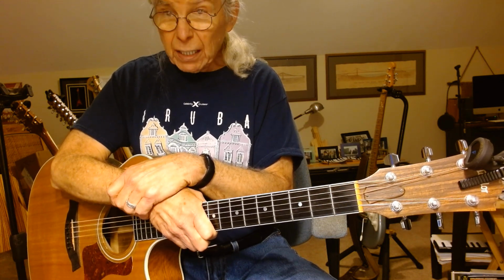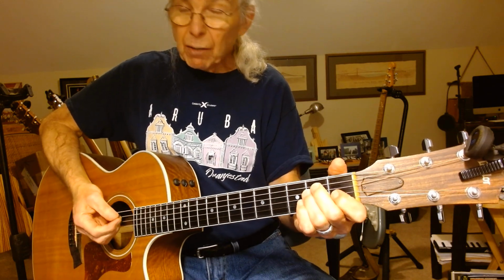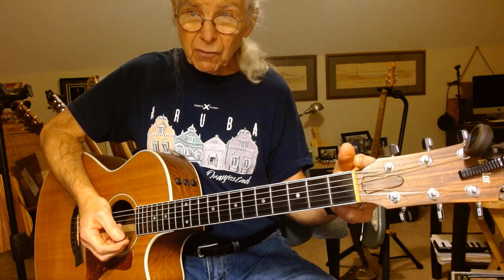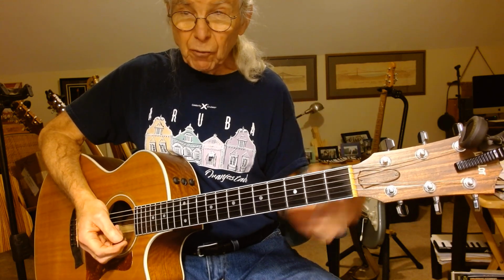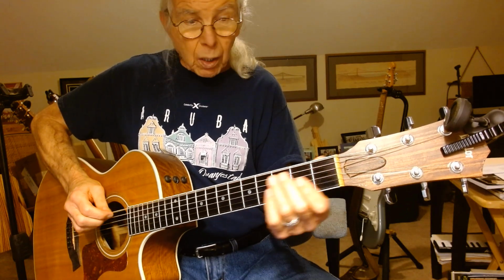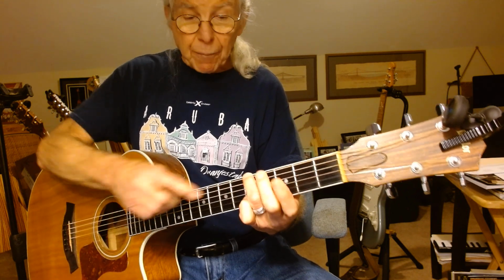So if we're in the key of E, if I play an E major scale, and by the way, the minor scale would be the same because the 4th and 5th degrees of any scale are always going to be the same, whether it's major or minor. But we'll use E major for now. So, 1, 2, 3, 4. So that brings me to A.